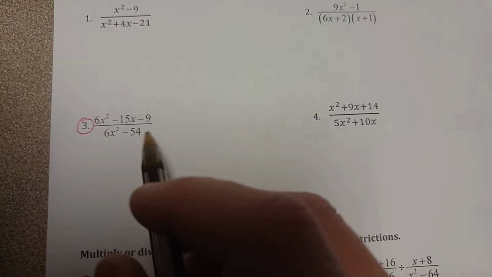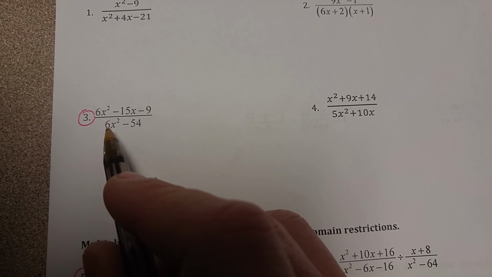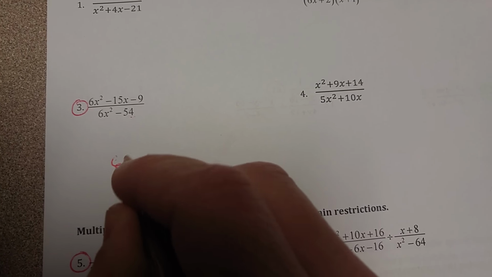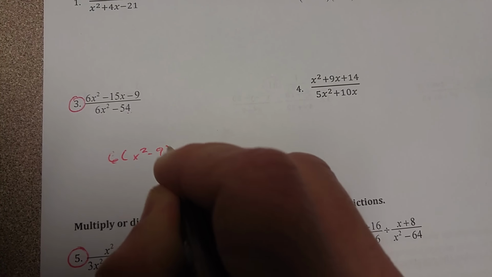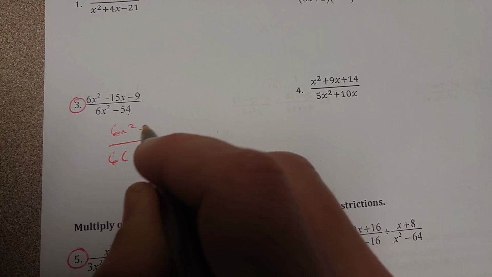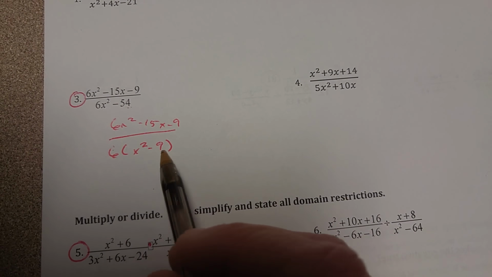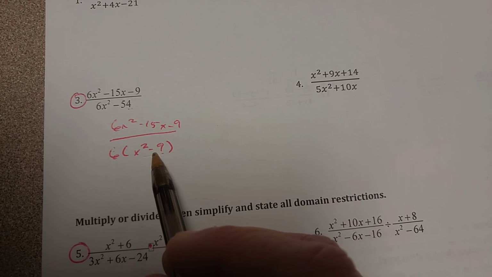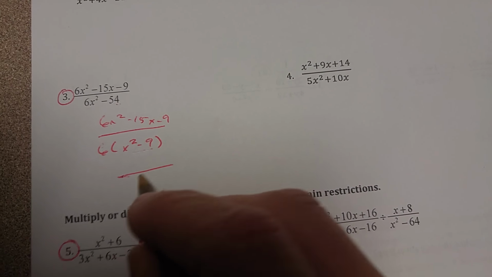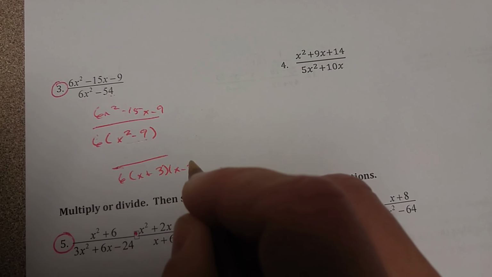So the denominator here is a little bit easier to factor. I can see right away that I can pull out a GCF of 6. If I do that, I end up with x squared minus 9 in the denominator, and I'm going to still have this up here. And then you've got to recognize that this is going to factor some more. So that's going to actually become x plus 3, x minus 3.